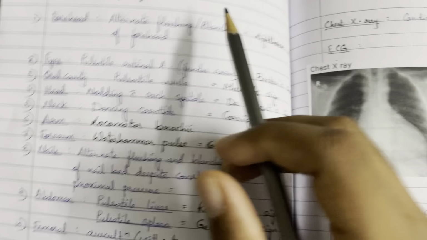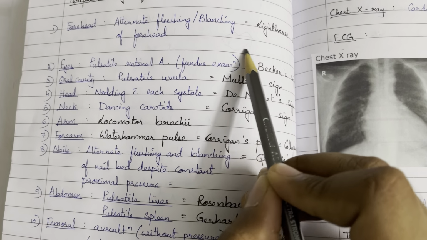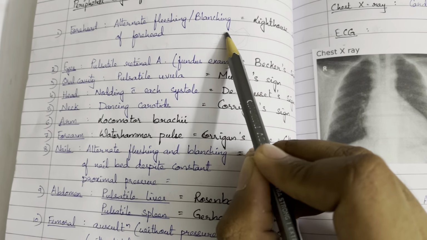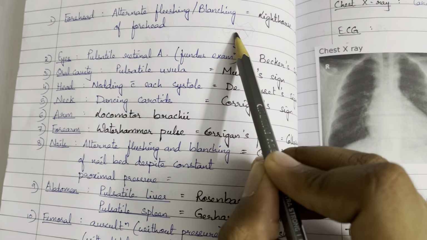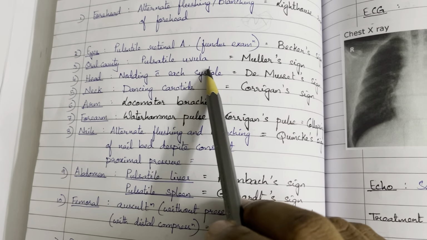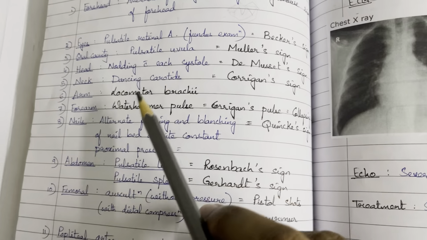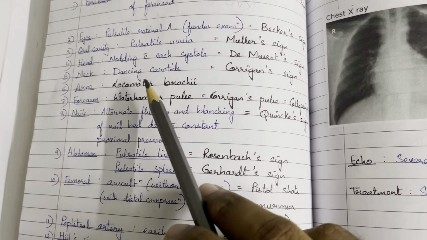There is pulsatile uvula. So if you look at the oral cavity, if this is your lips, then you can see the uvula like this. Okay, so starts with M, next is U. So Muller's sign. Next, head nodding with each systole. So nodding, de Musset's sign. Okay, nodding, de Musset's sign. Neck, you can find Corrigan's dancing carotids.